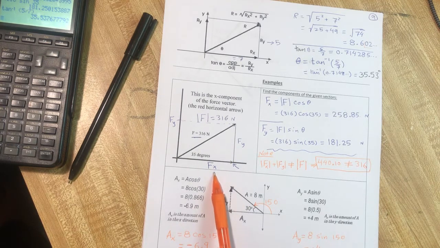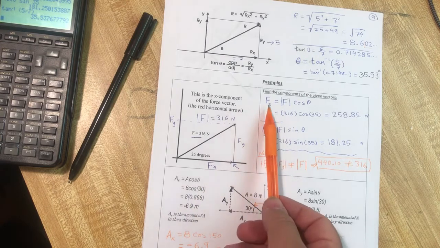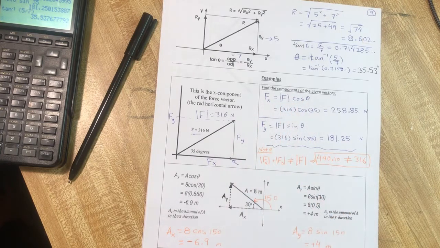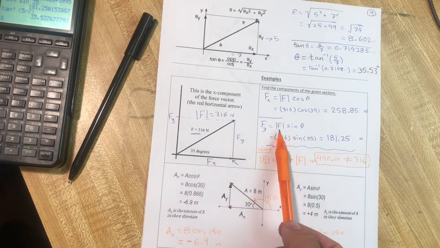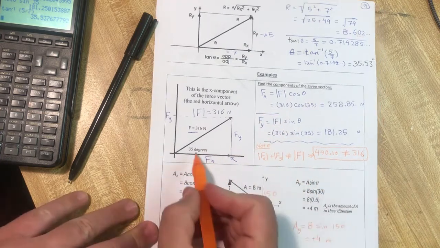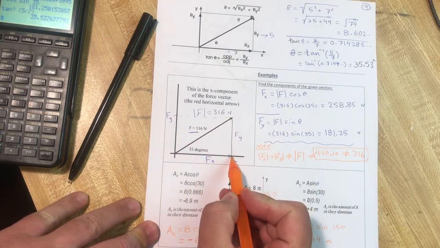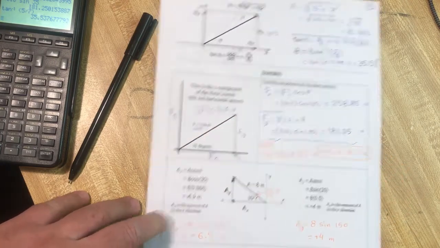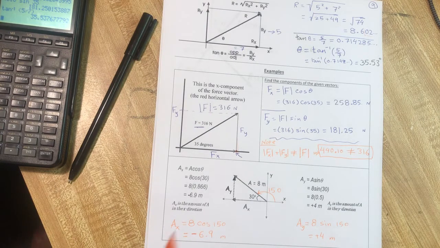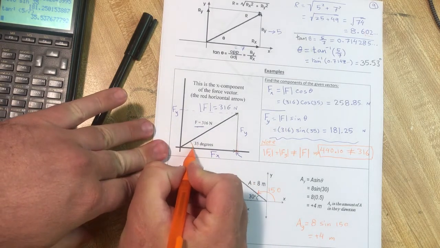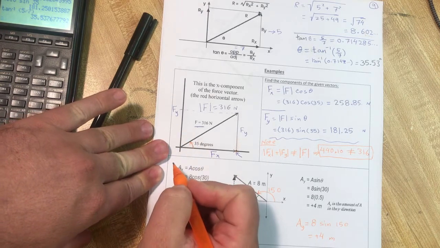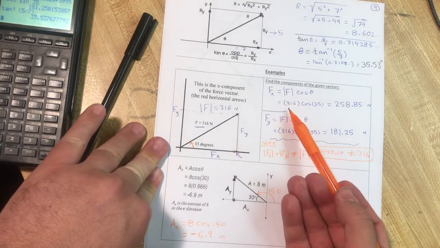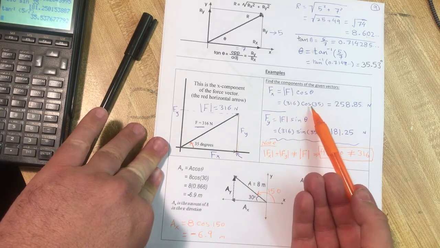Fx, as we know from before, is the magnitude of F multiplied by cosine theta. Fy is F sine theta. This is Fx, and this is Fy, which is the same length as this one. From the direction of the angle, we always use cosine. So the magnitude of F is 316, cosine 35 degrees.